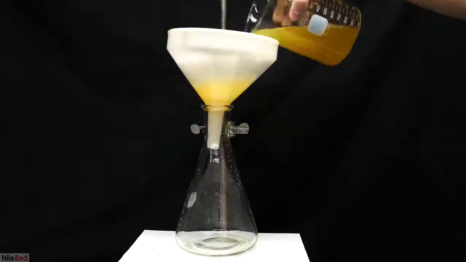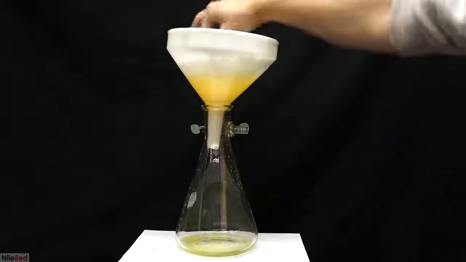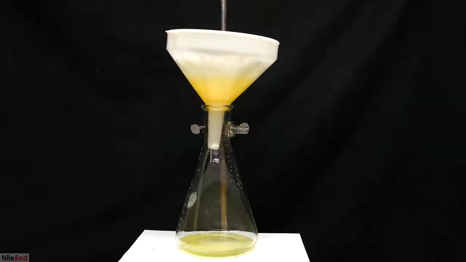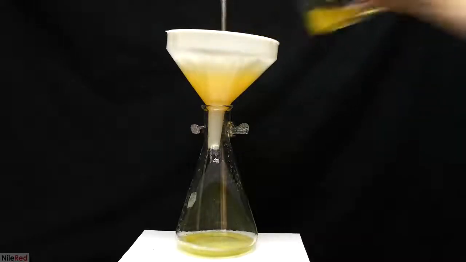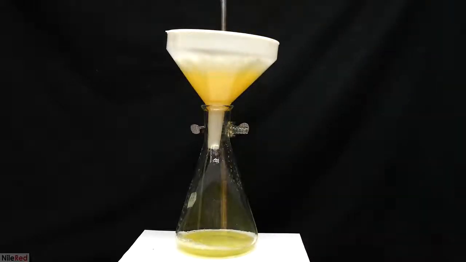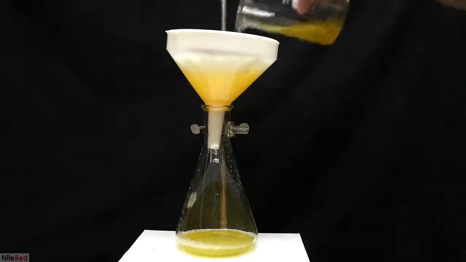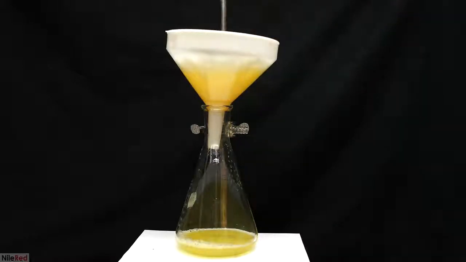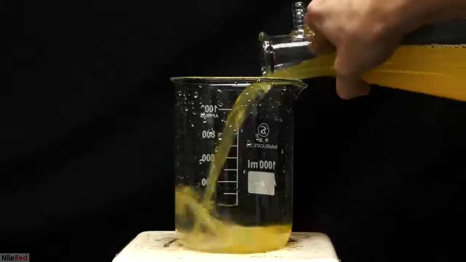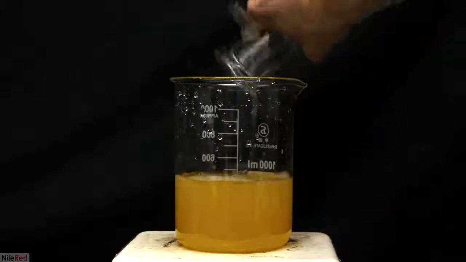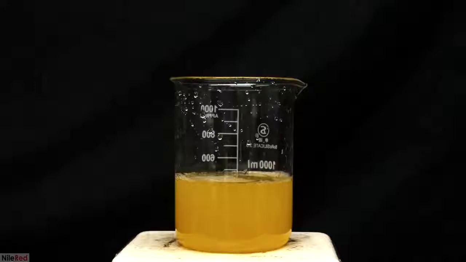The Erlenmeyer flask was cleaned, and then the liquid was filtered again. This time, it should be much quicker, and you probably don't have to swap out the filter paper. The solution here remains a little bit cloudy, but that's okay. Once it was done filtering through, I transferred it to a clean 1-liter beaker.